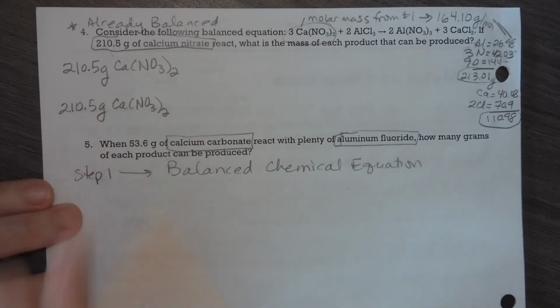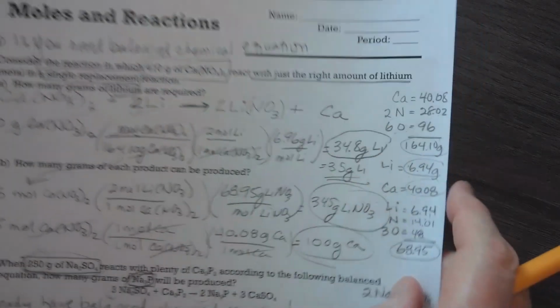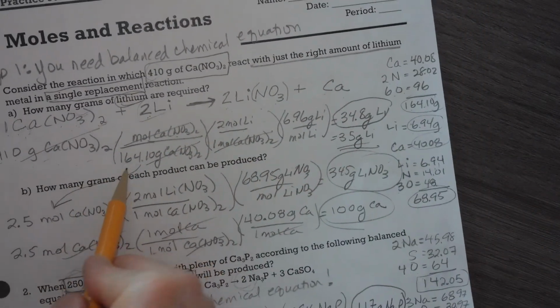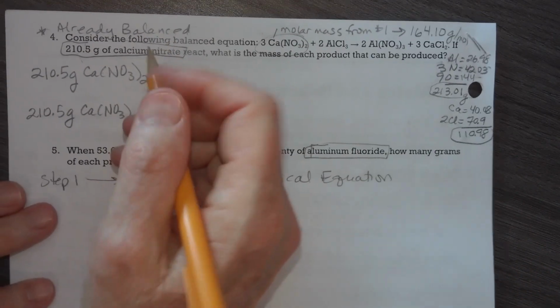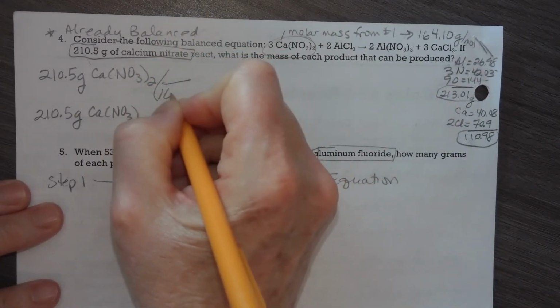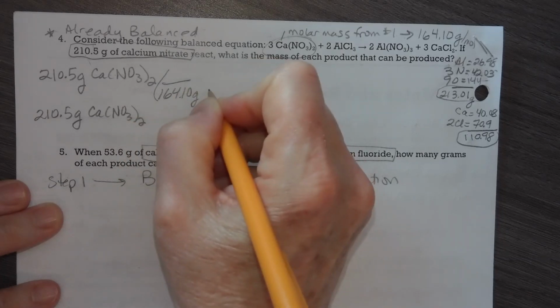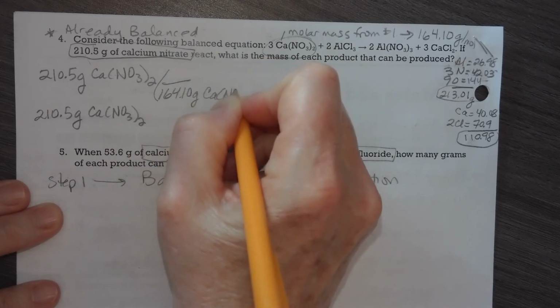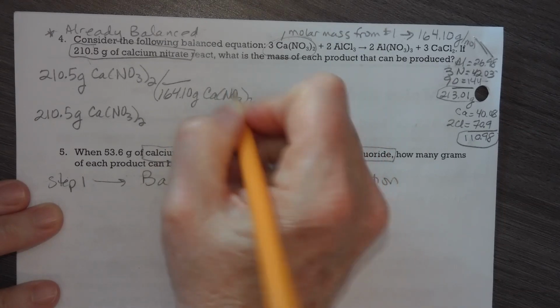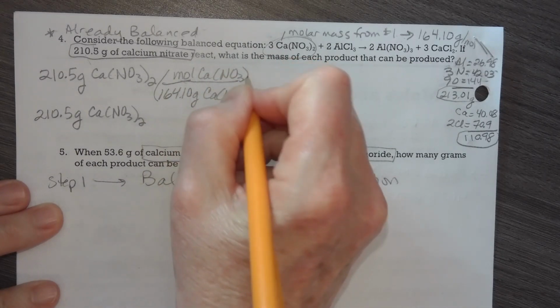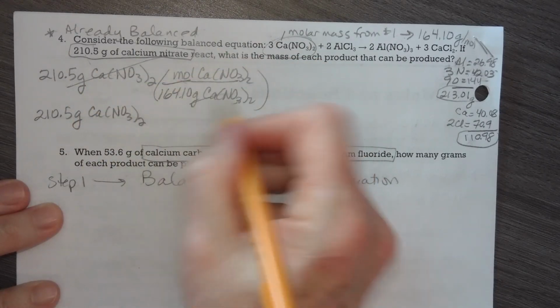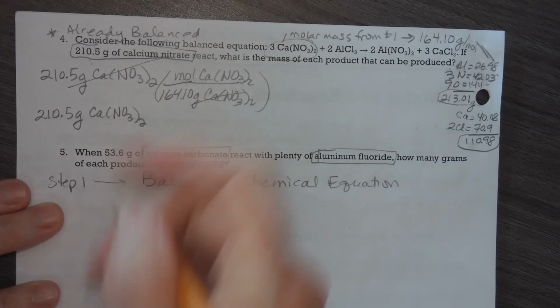And that calcium nitrate, I recognize that, and sure enough, if you look at problem number here, it was 164.1 grams per mole. So we don't have to figure that out again, although you're welcome to. And so I know that there are 164.10 grams of calcium nitrate for every mole of calcium nitrate. And now my grams divide out, and I have moles of calcium nitrate.